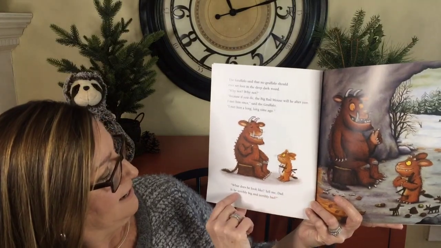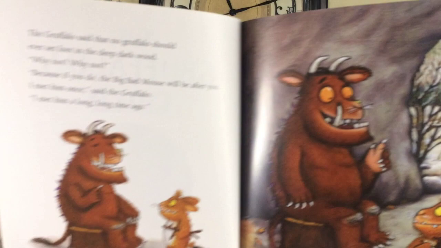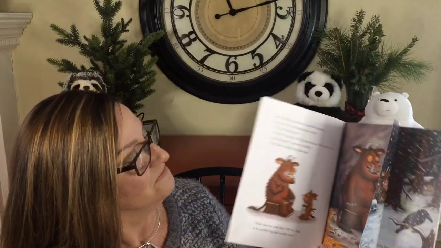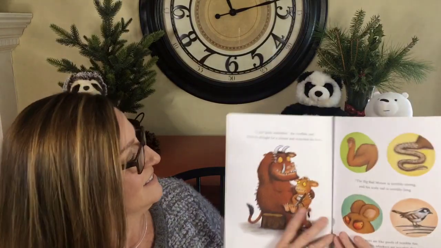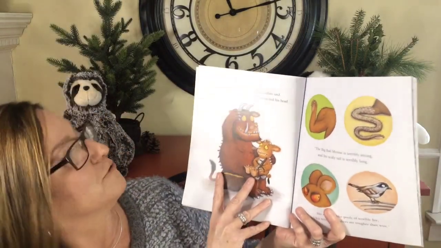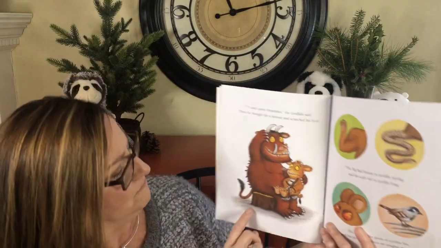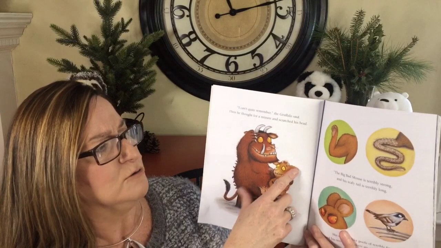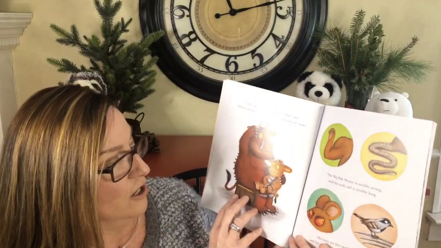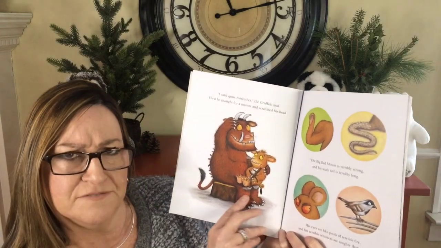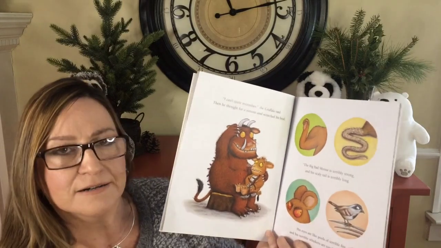Tell me, Dad. Is he terribly big and terribly bad? I can't quite remember, the Gruffalo said. Then he thought for a minute, and he scratched his head. The big bad mouse is terribly strong, and his scaly tail is terribly long. His eyes are like pools of terrible fire, and his terrible whiskers are tougher than wire.